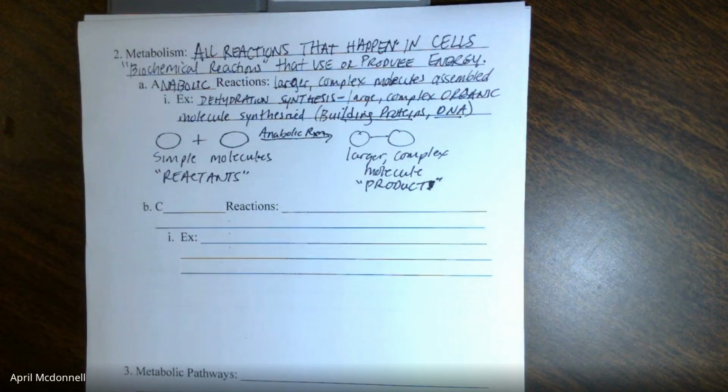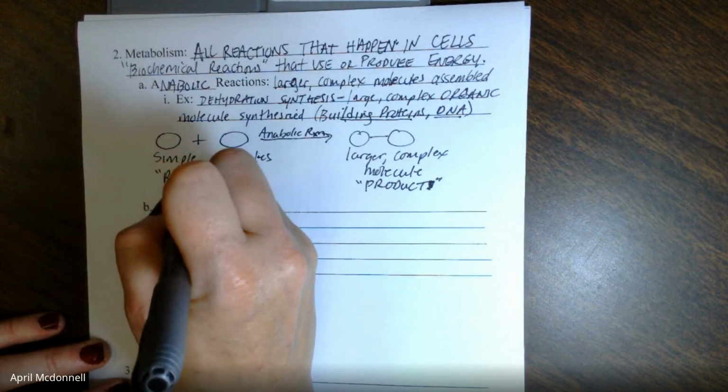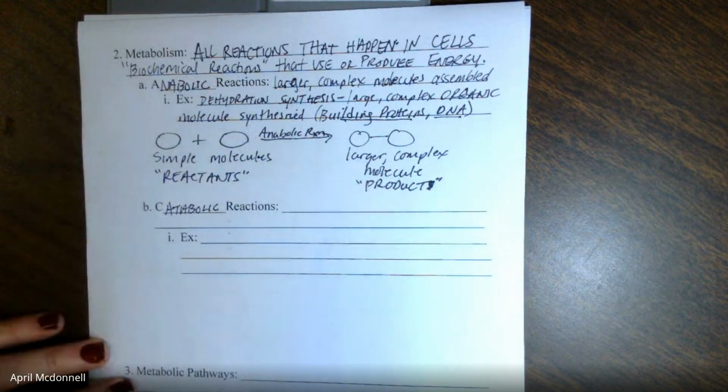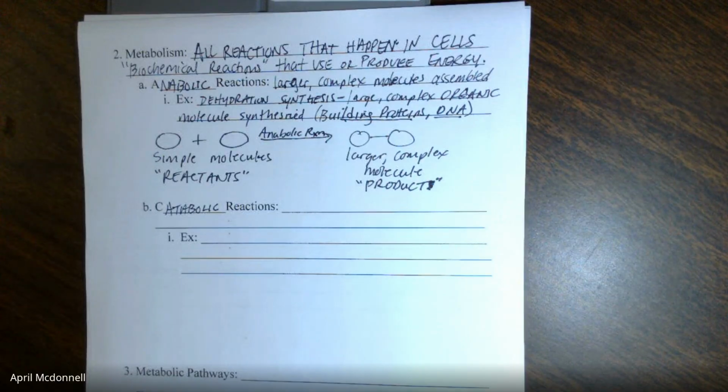The other type of reaction that is ultimately the opposite of the anabolic reaction will be the catabolic reaction. Catabolic reactions break down large complex molecules into simpler molecules.